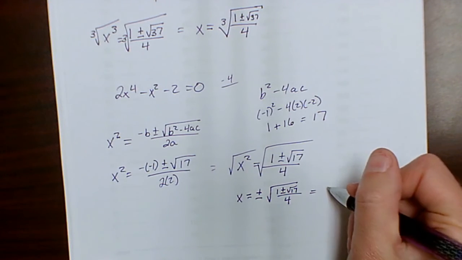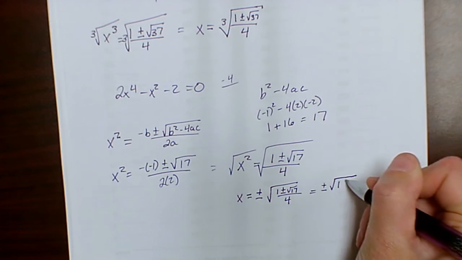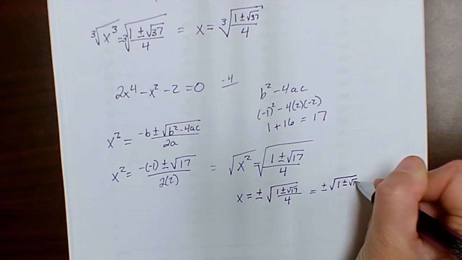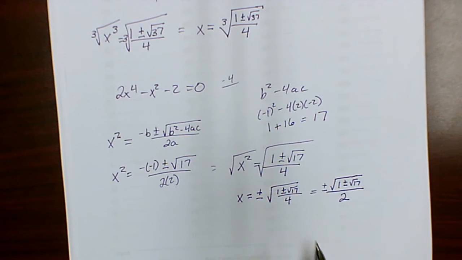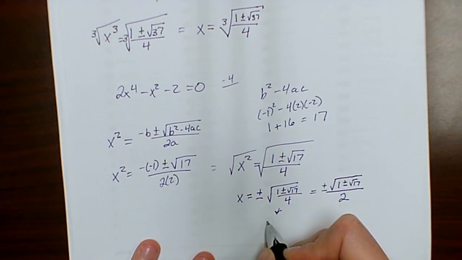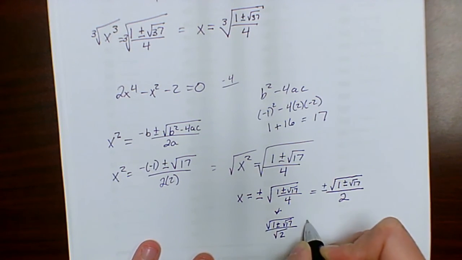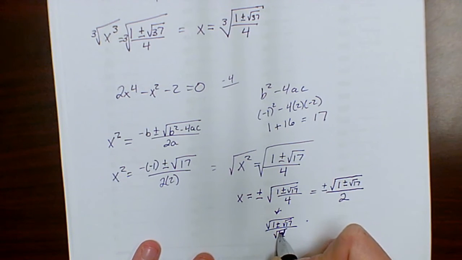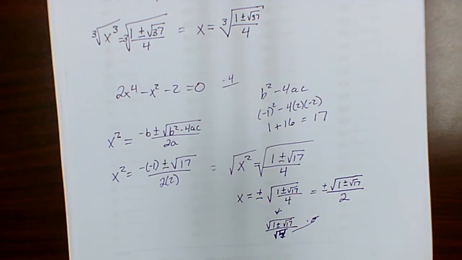Luckily, the denominator is a perfect square. So we'll have the numerator, and then we'll have a denominator of 2, because we can actually split this up into a numerator and a denominator. Oops, got ahead of myself here. So then the square root of 4 is 2. So that's how I got that.